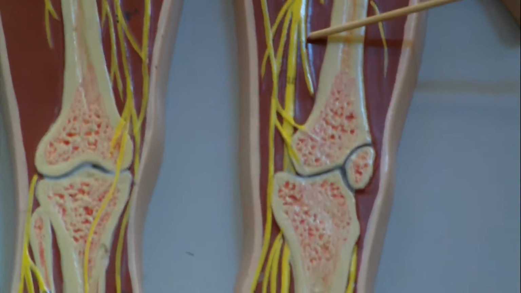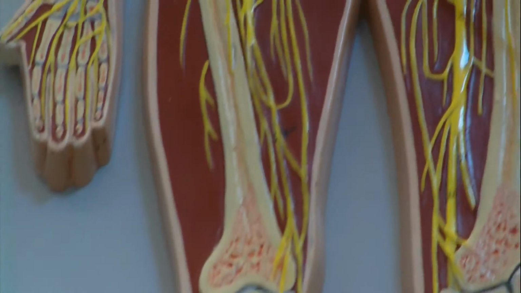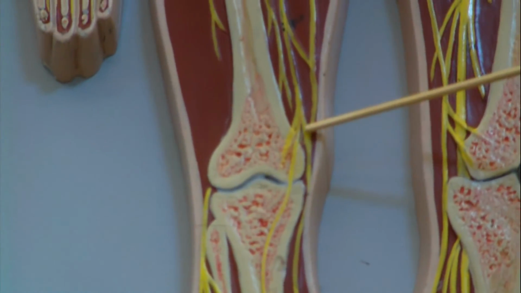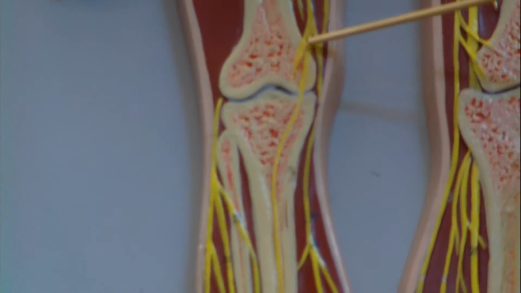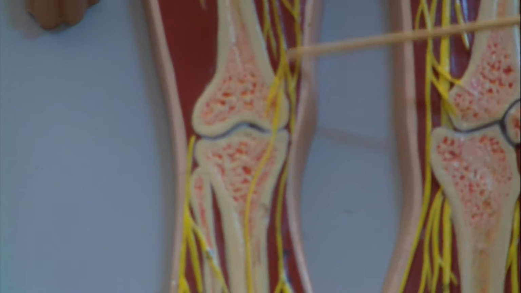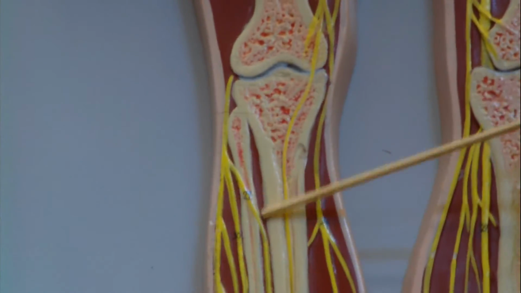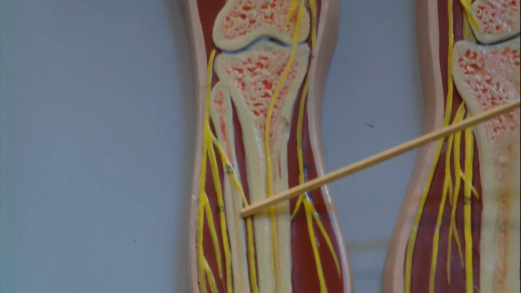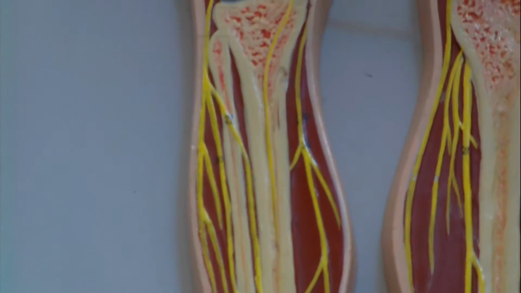This is your left common fibular peroneal nerve. This is your sciatic nerve, the one that goes to your tibia is your tibial nerve, and the one that goes to your fibula is your common fibular peroneal nerve, on the right side. Right peroneal nerve, right tibial nerve.